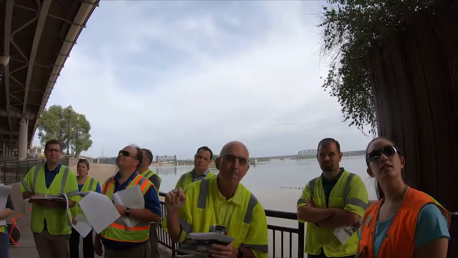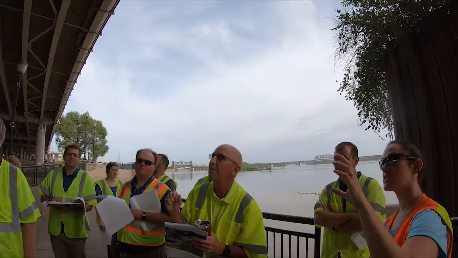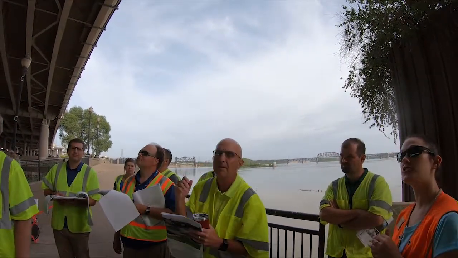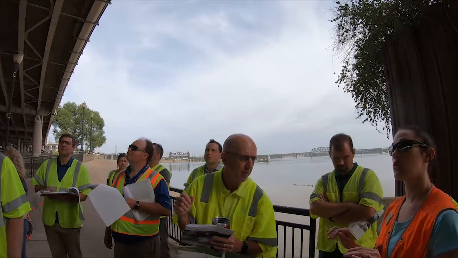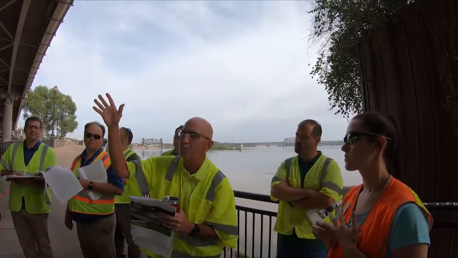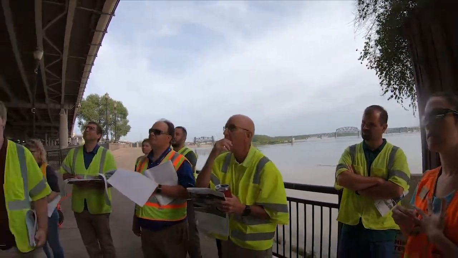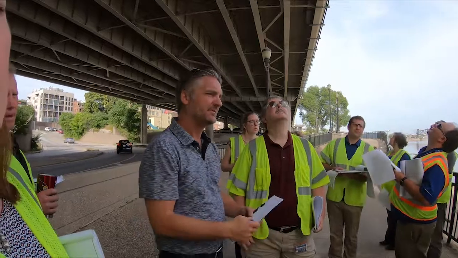Not adjacent to the piers, but if we're talking more towards the center span, you could add it to the bottom angle if you wanted to. We could add it to the bottom angle toward the center of the span. Yeah, with a clamp, somewhat like those. Yes. Okay.